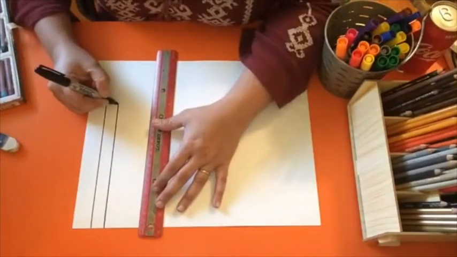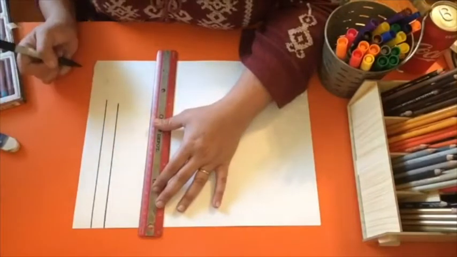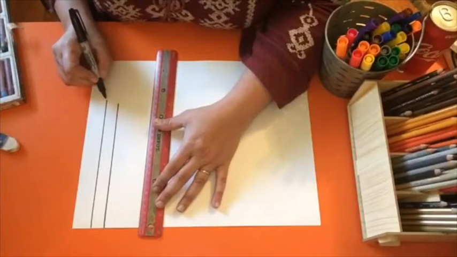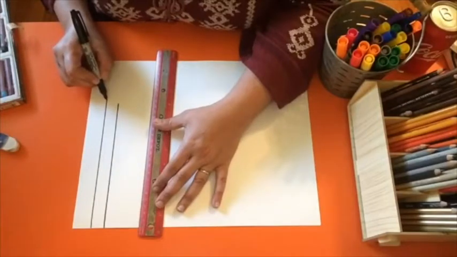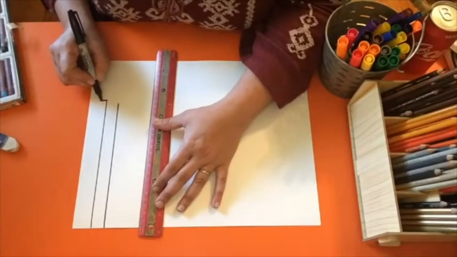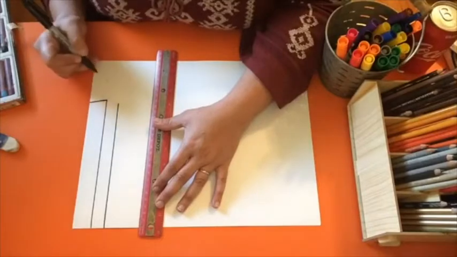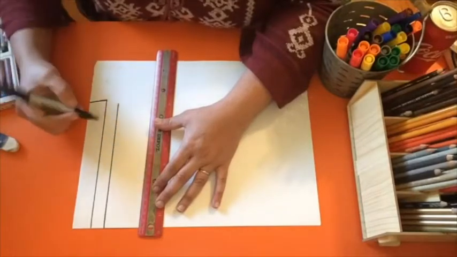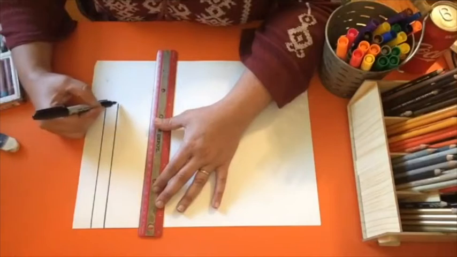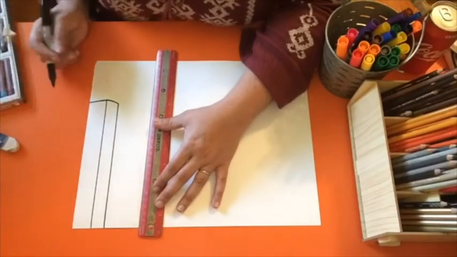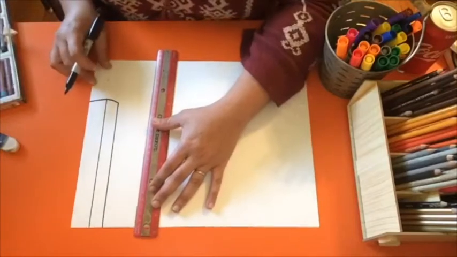So now that I have one longer line, one slightly shorter line, this line right here, I'm going to draw a slight diagonal that goes like that and ends on the end of the paper. And then for this section here, I'm going to draw a diagonal that connects those two corners, okay? So we have our first three-dimensional building.